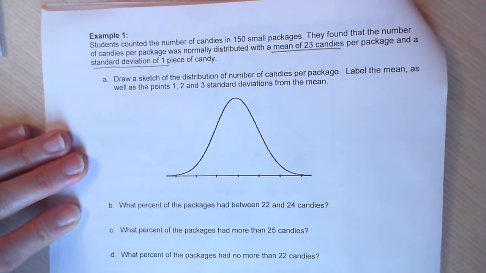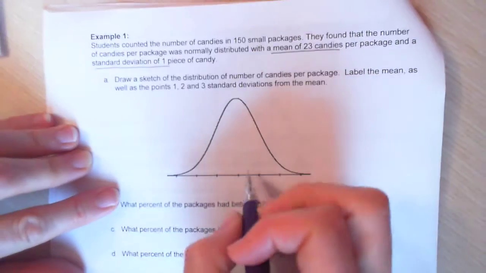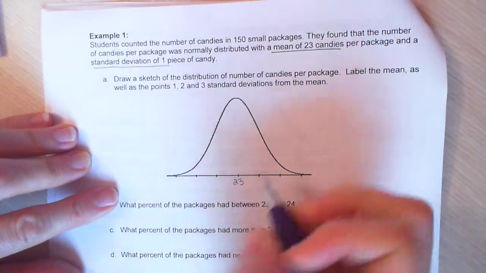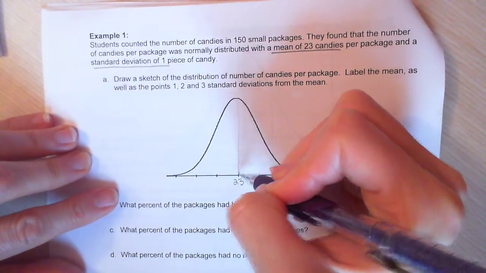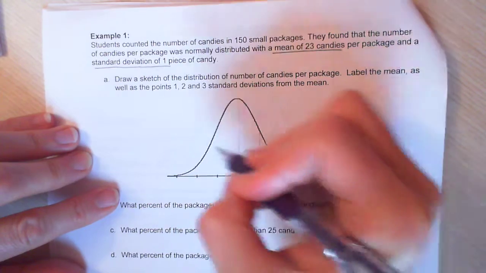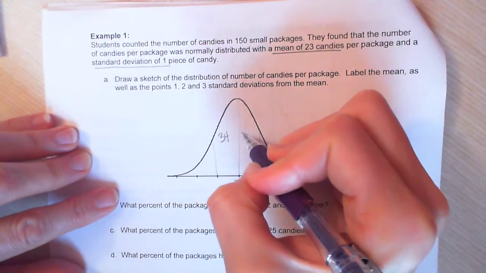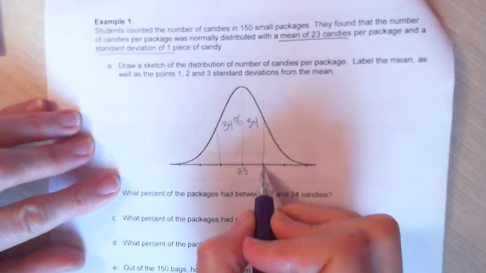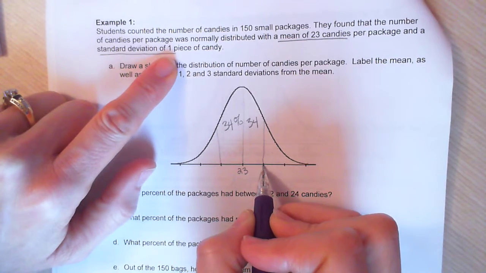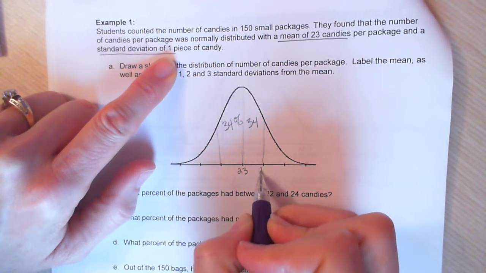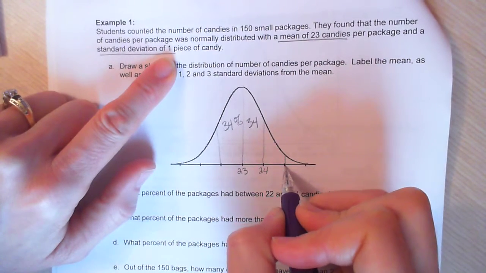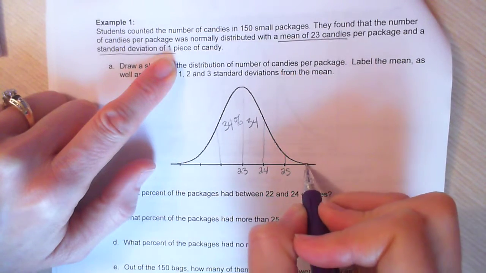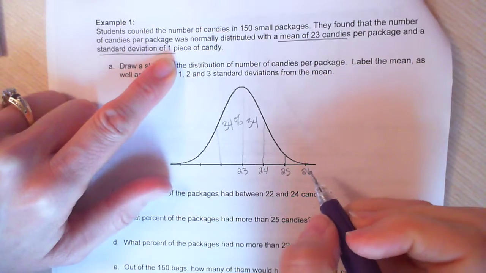So what we want to do is to put this information on our normal distribution. In the middle is going to go your 23. So there we go. Draw your lines here. And remember, here is a 34 and here is a 34%, right? So this is +1 standard deviation. Well, standard deviation is 1 piece of candy. So if my mean is 23, plus 1 piece of candy is going to be 24. Plus 2 standard deviations is going to be 25 candies. Plus 3 standard deviations is going to be 26 candies.